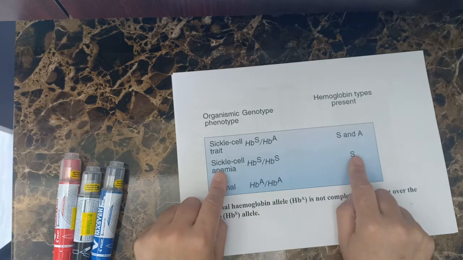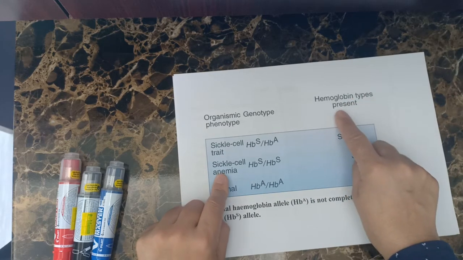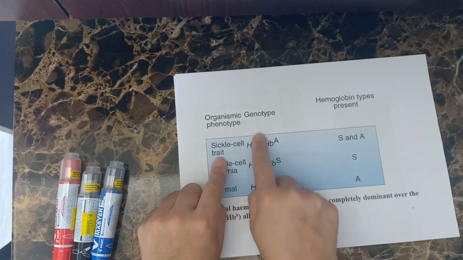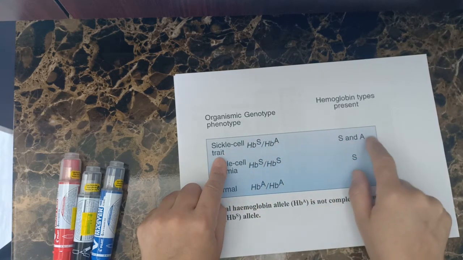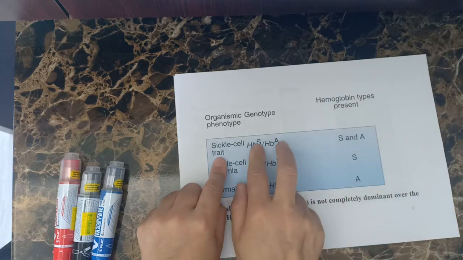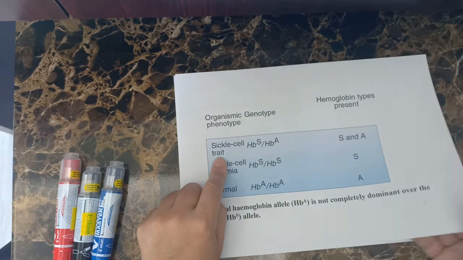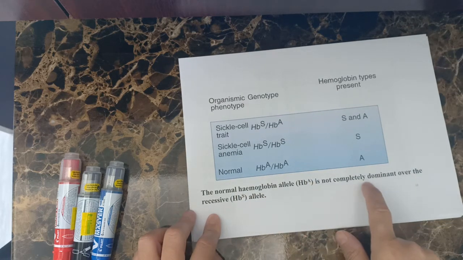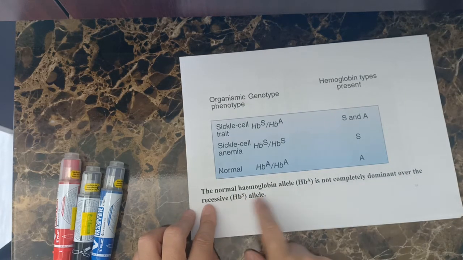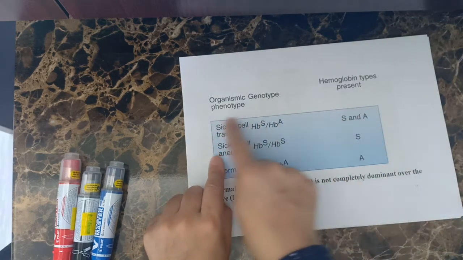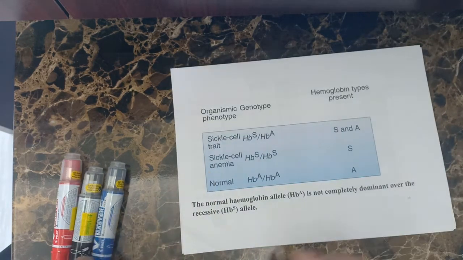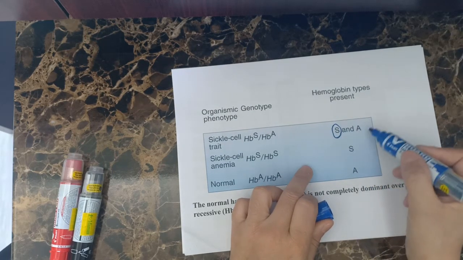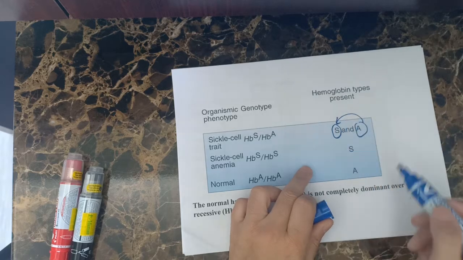So the phenotype is the type of hemoglobin present, which is S. But this one, they have sickle cell trait, HbS, HbA, S and A. They have both hemoglobins. So the normal hemoglobin allele HbA is not completely dominant over the recessive one. So we are going to talk mostly about these people. Why is the S not fully recessive, or the A not fully dominant over the S?